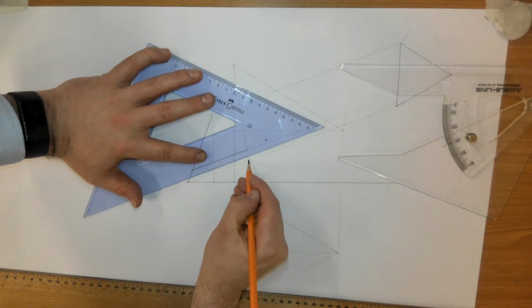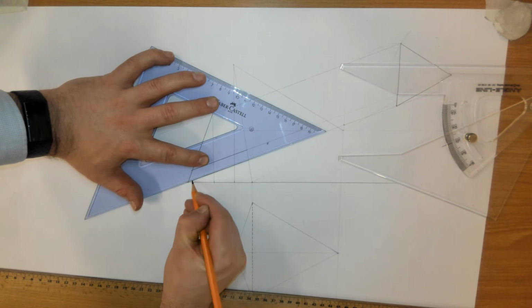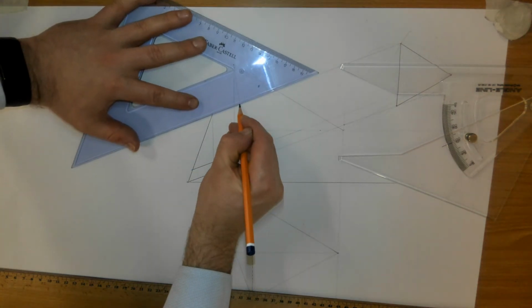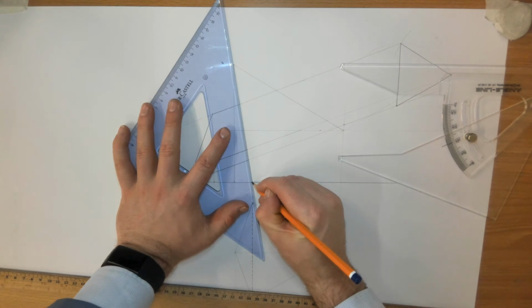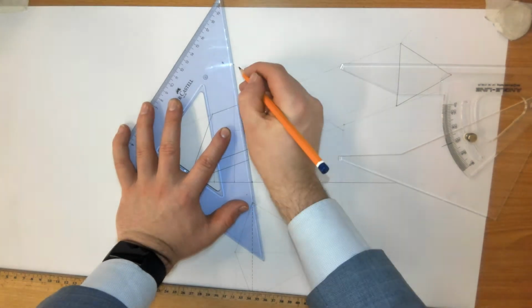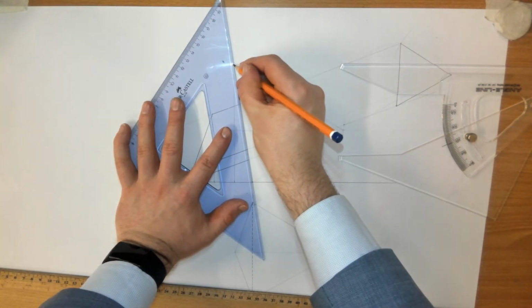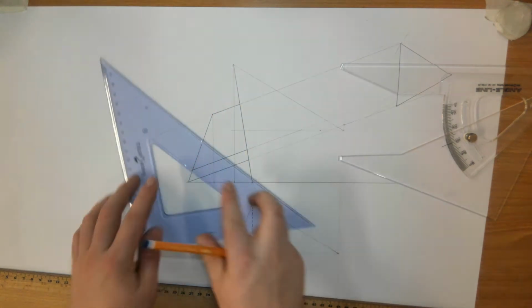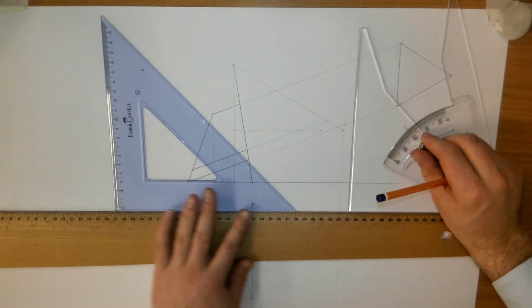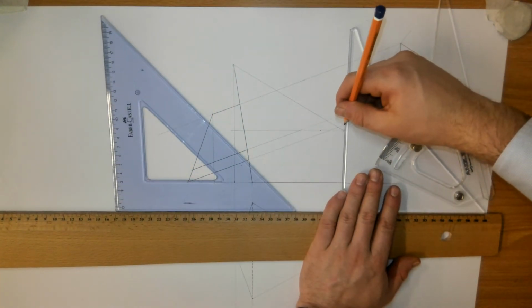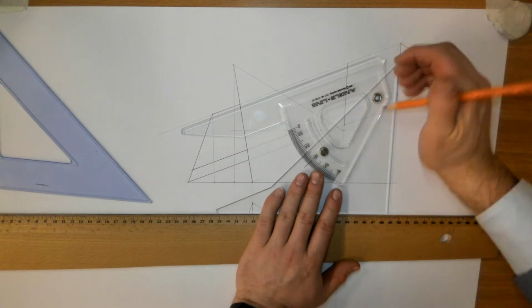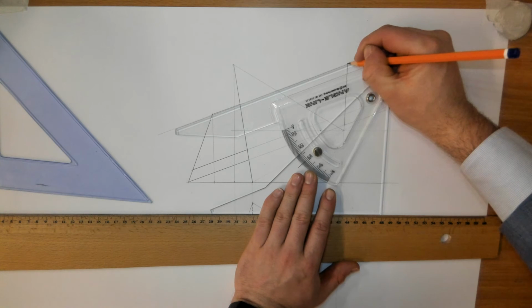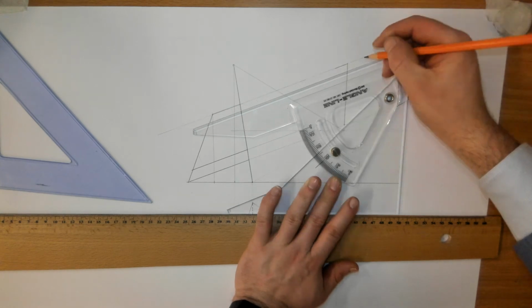Oh, I went a bit too far. Right, so I can start heavying in some of the lines. It's a heavy line here in the pyramid. Some heavy lines there. Now we don't heavy these ones in elevation all the way because we don't know where they end yet.